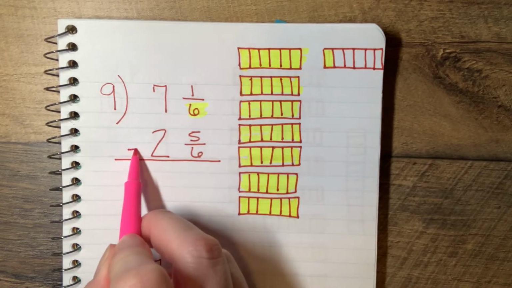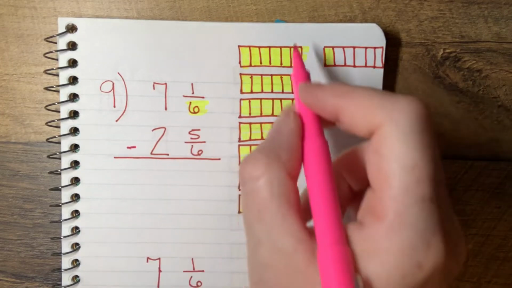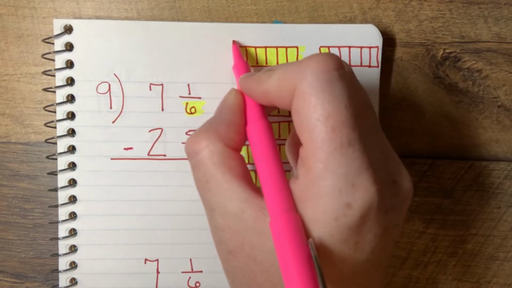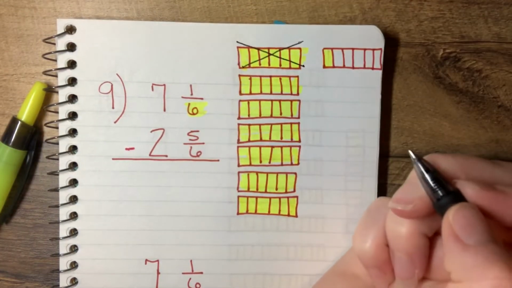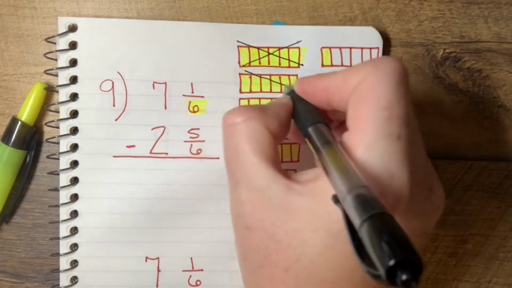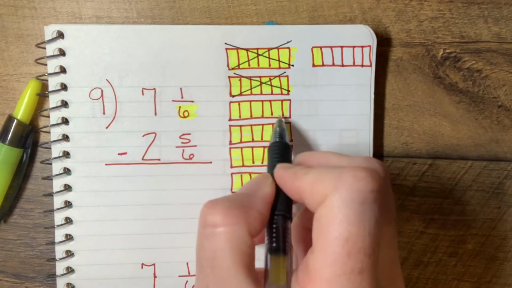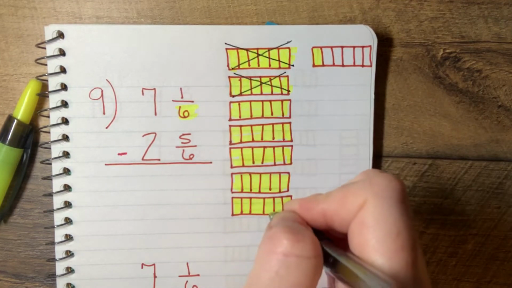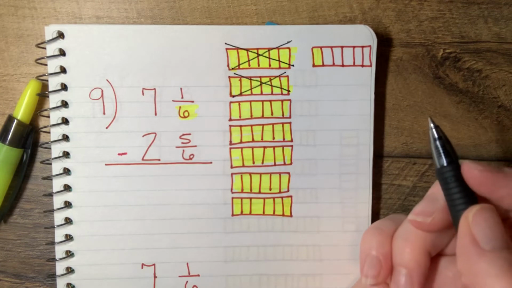I want to subtract 2 and 5/6. I can take away 2 wholes very easily. Let's use black. 1 whole taken away, 2 wholes taken away. And since I cut every single thing into 6, I can easily take away 5/6.